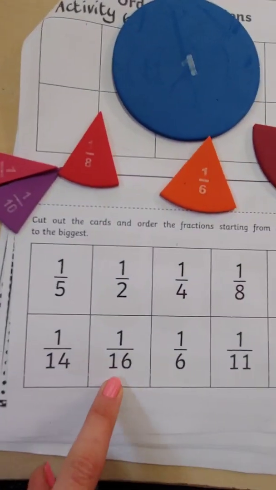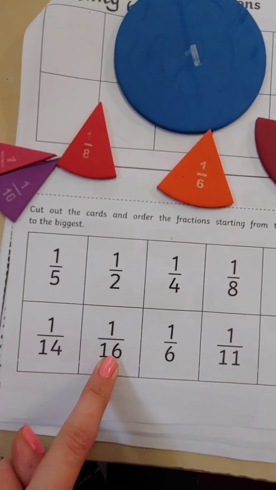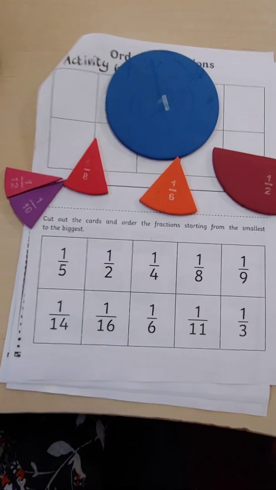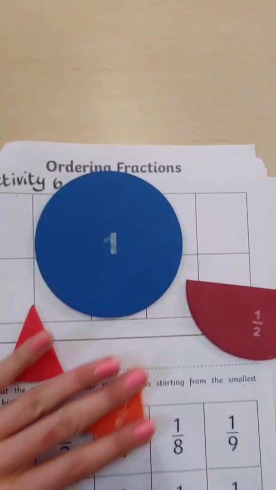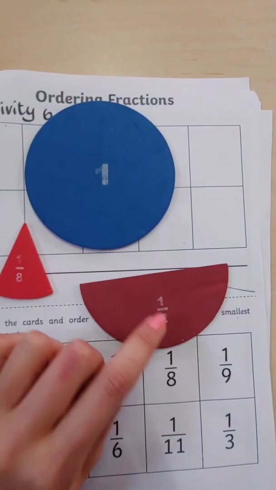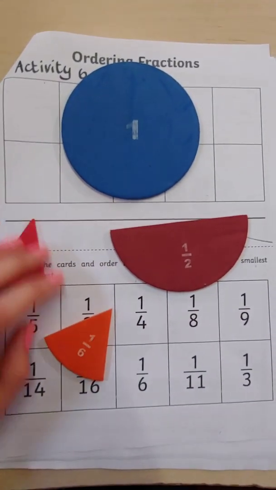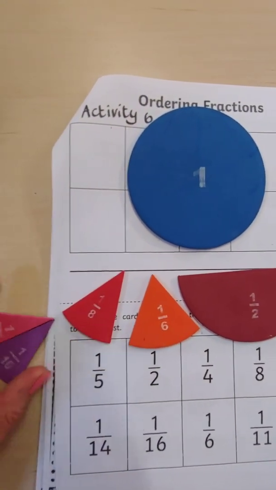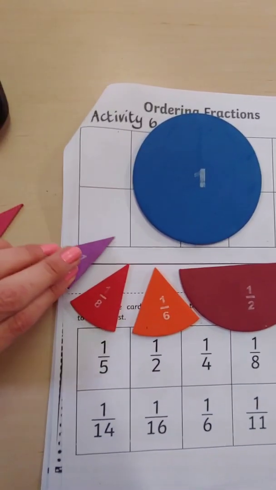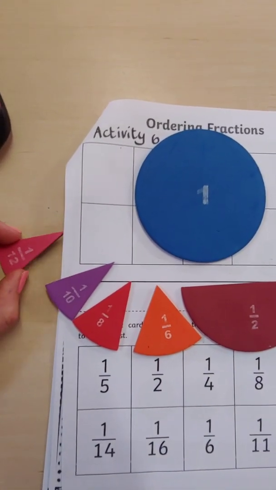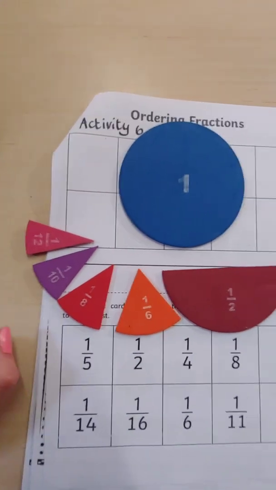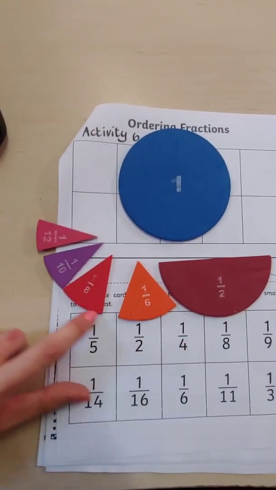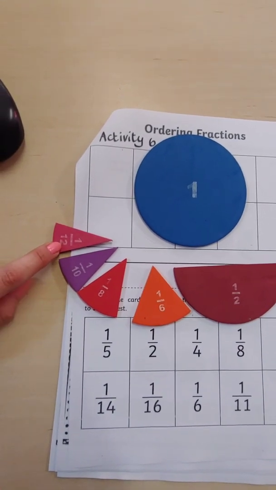And the reason the bottom one is as small as this one is because the bigger the number means the more pieces it's cut into. This is a whole. This is cut into 2 pieces. This one cut into 6 pieces, 8 pieces, and all the way up. This one only goes to 12. So you can only imagine how small a 16th is. So the bigger the number, the smaller the piece.